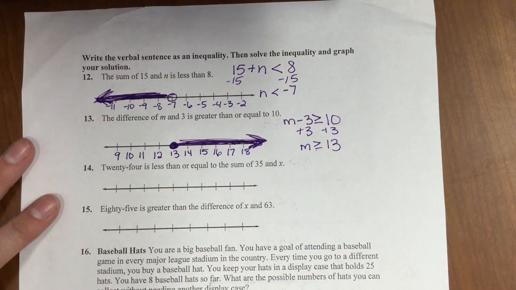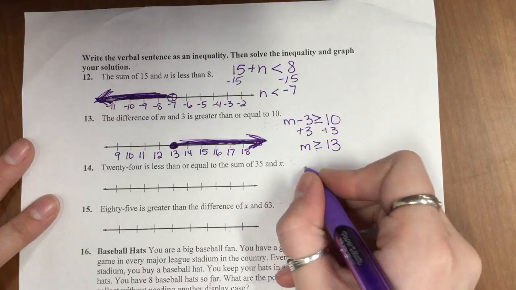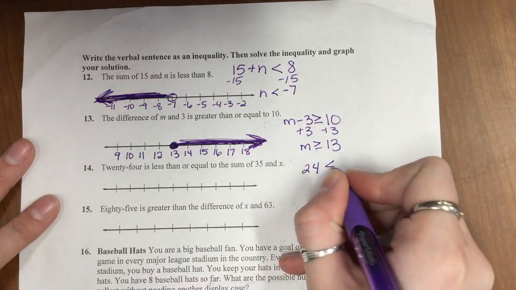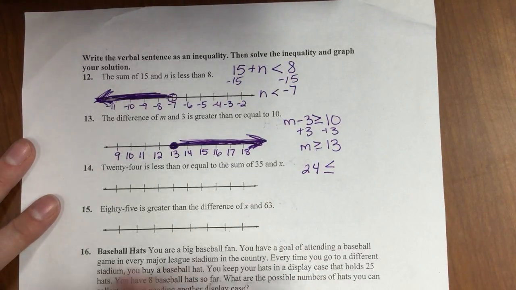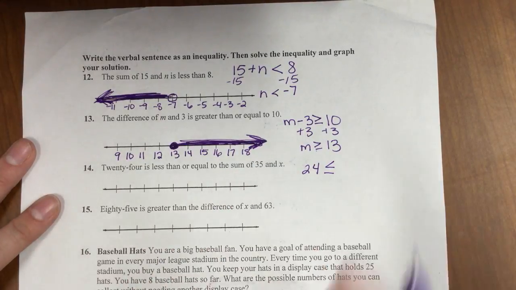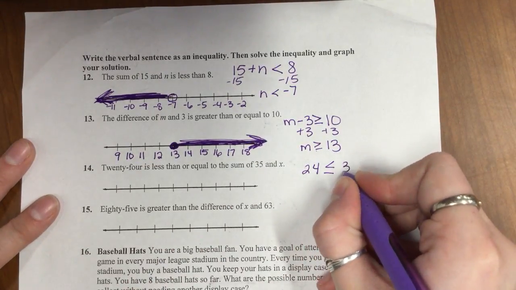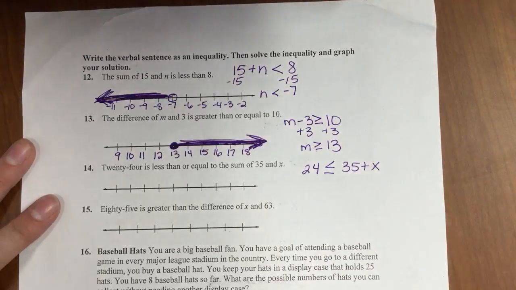Okay, 24 is less than or equal to the sum of 35 and x. Sum is plus, so 35 plus x.